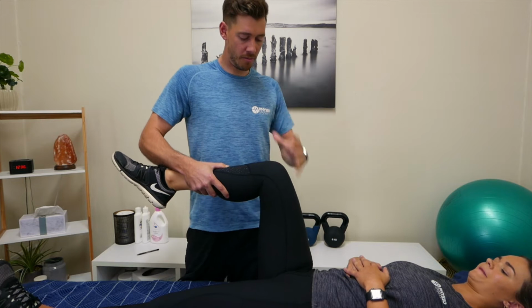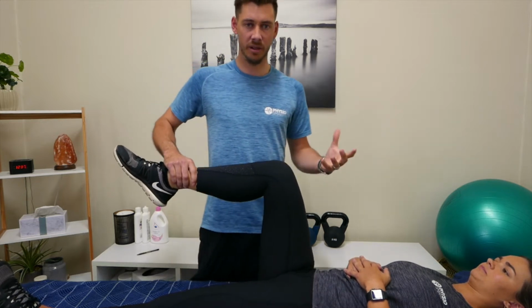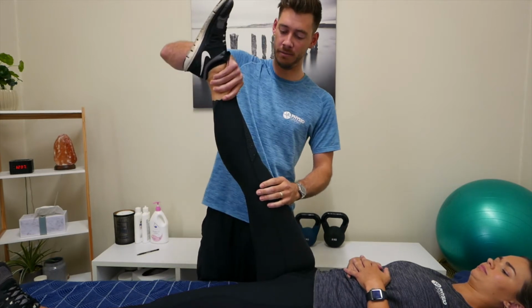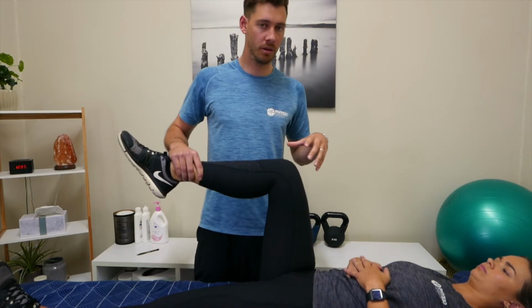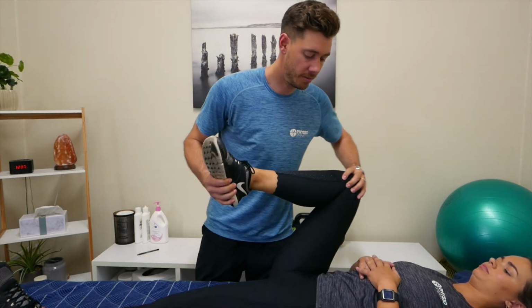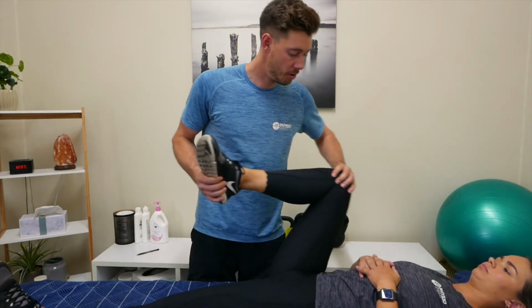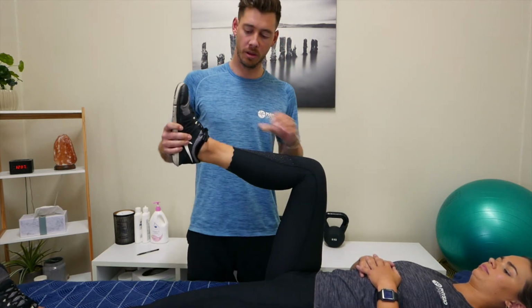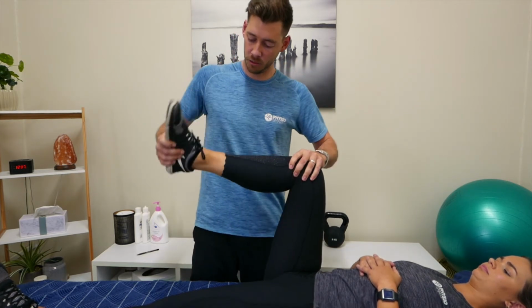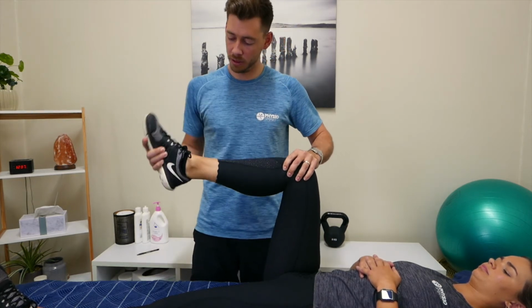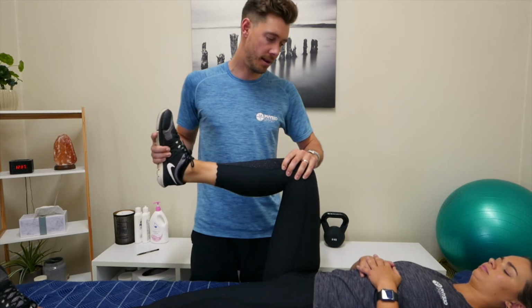When we look at the movements, the knee is really only designed to bend and straighten. But if we look above at the hip, the hip does a lot of movements. It's got full circular movement, it can twist in, it can twist out. And again, when we look at the ankle complex, the ankle's got a fair bit of movement. It can bend forwards and down and it can twist around.